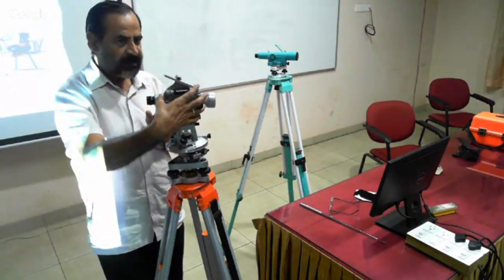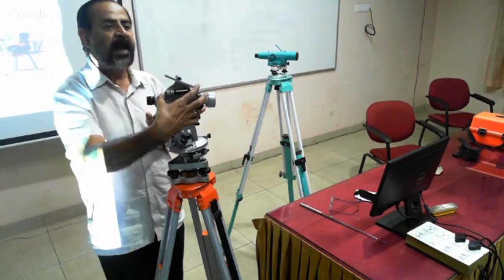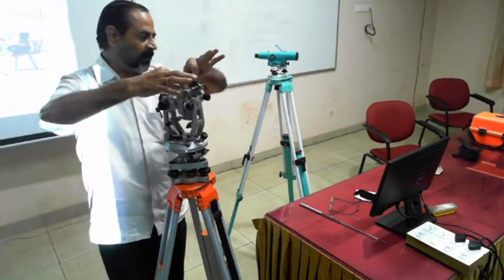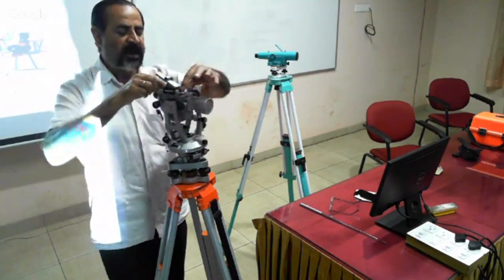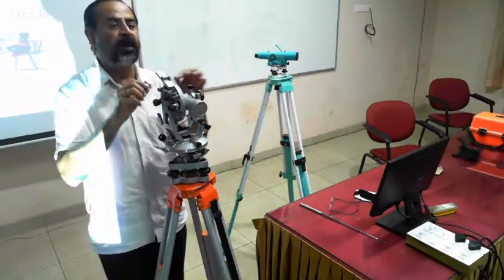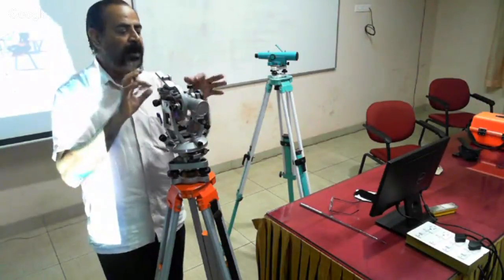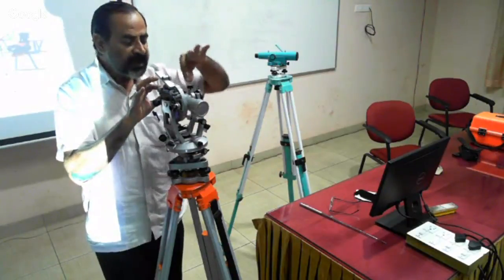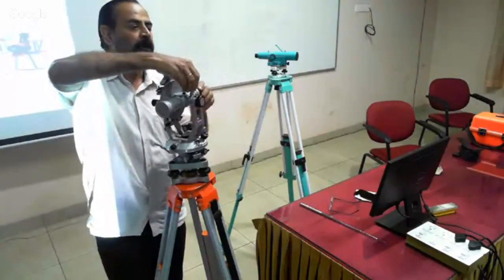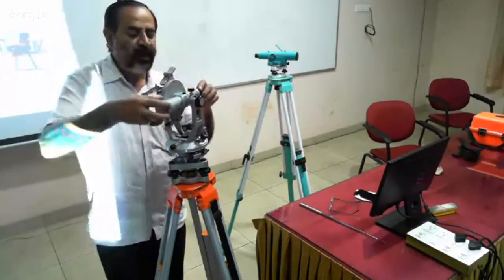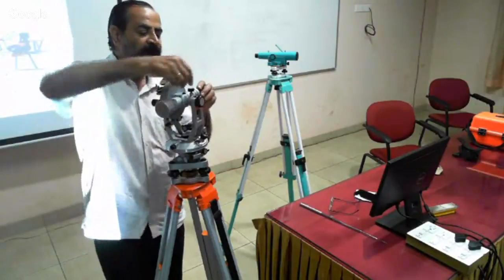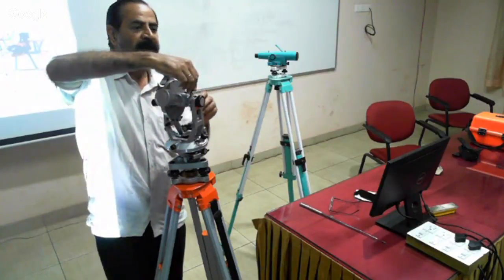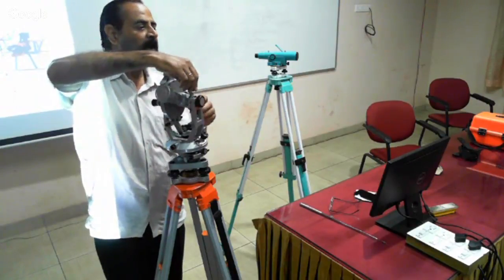And we have another circle, isn't it? What is this? This is called the vertical circle. Now this vertical circle is attached to the telescope. See, the vertical circle is controlled by the vertical circle clamp screw. Now this is the vertical circle clamp screw. If I close this, there is no movement of the telescope. If I open this, the telescope can be rotated, isn't it?